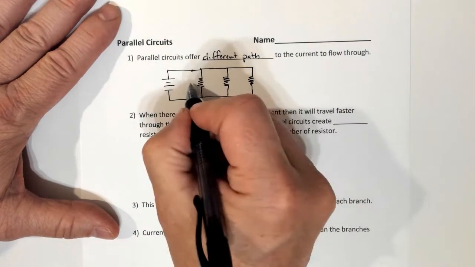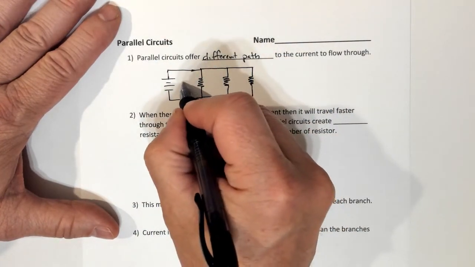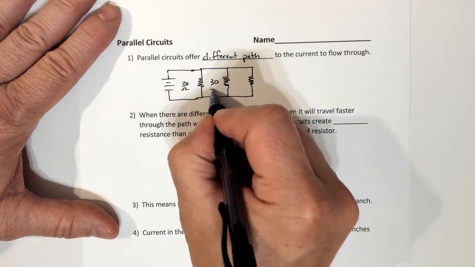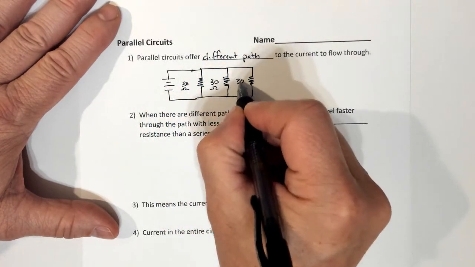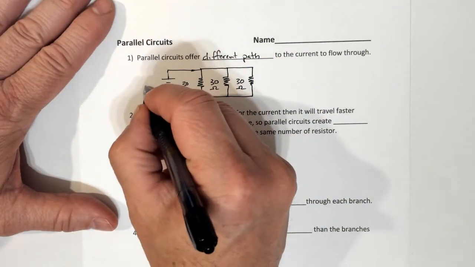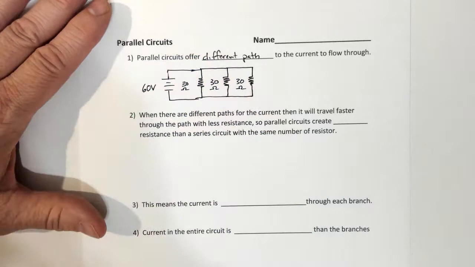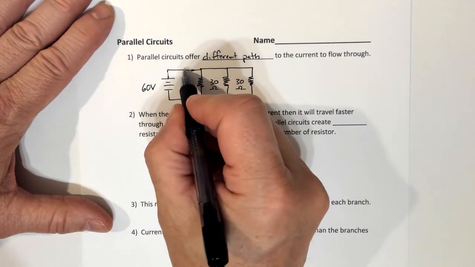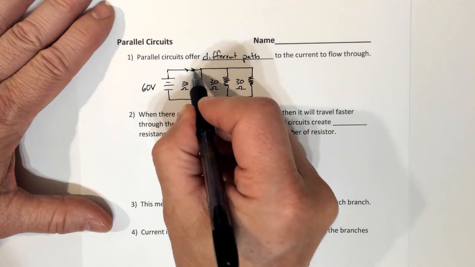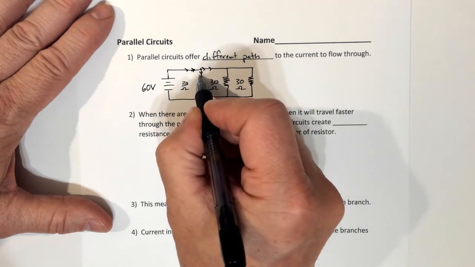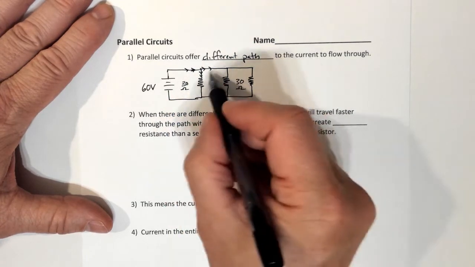Let's say each one of these is different. Let's just say this is 30 ohms. And this is 30 ohms, and this is 30 ohms. Okay, and let's give our battery 60 volts. Okay, so these would be parallel. So what it means is, as the electricity is going down, the electricity can actually choose to keep going, or it can turn and go down through this resistor or this one.